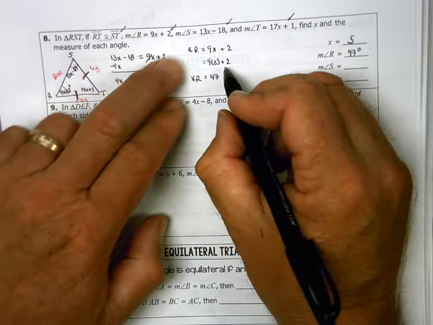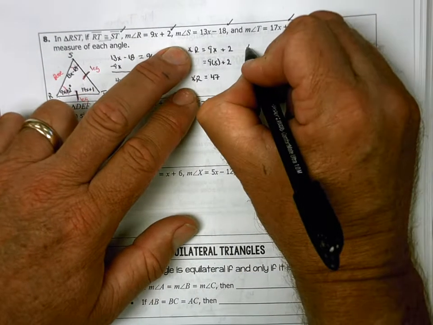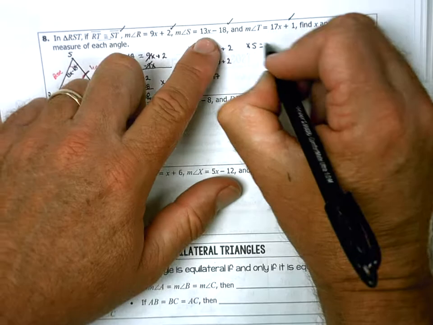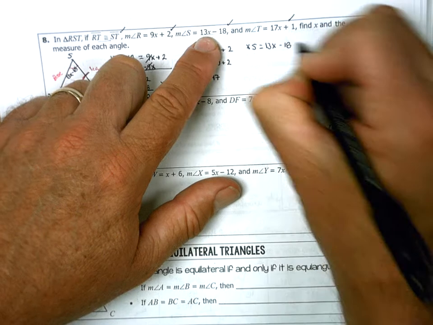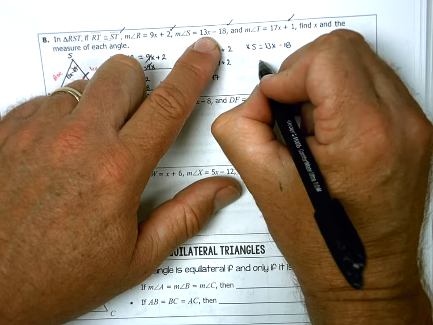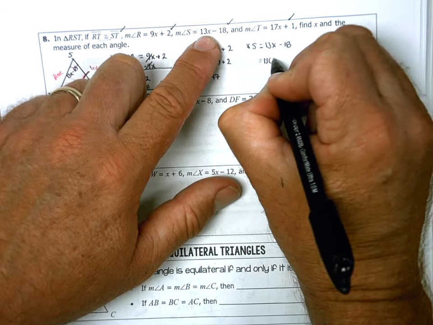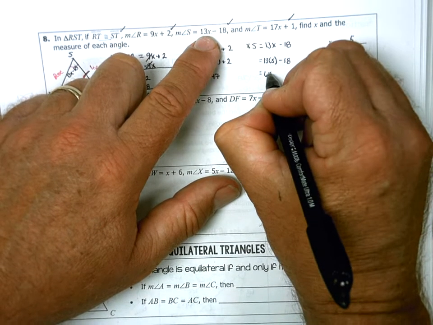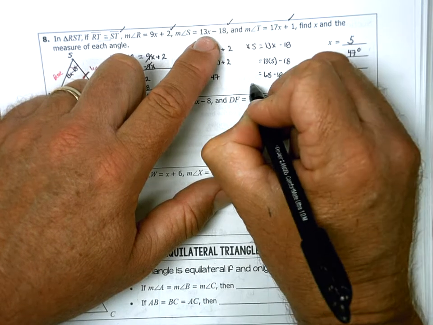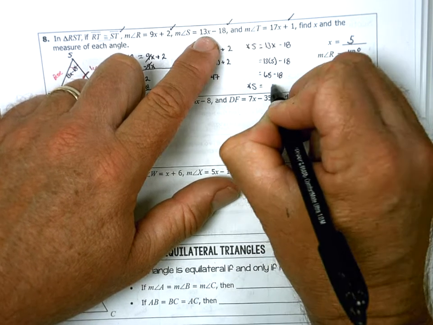To find the measure of angle S, it is represented by the expression 13 times x minus 18. We're going to substitute 5 in the place of x, so we're going to get 13 times 5. That's 65. Then we're going to take away 18. So we're going to get the angle S to be 47 degrees.